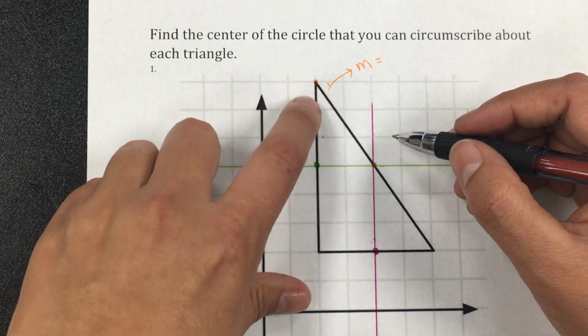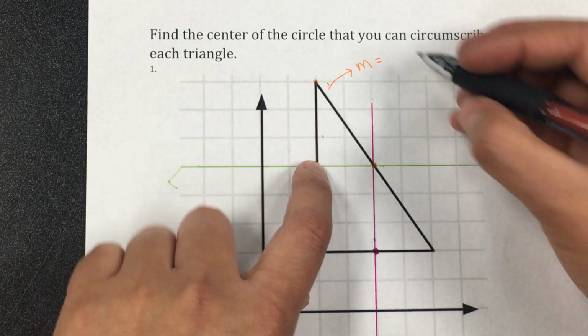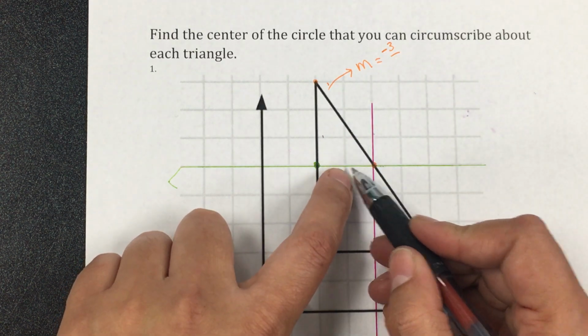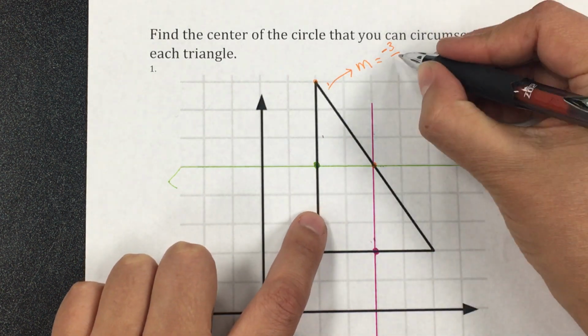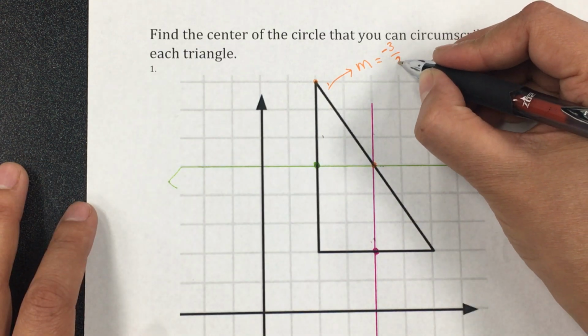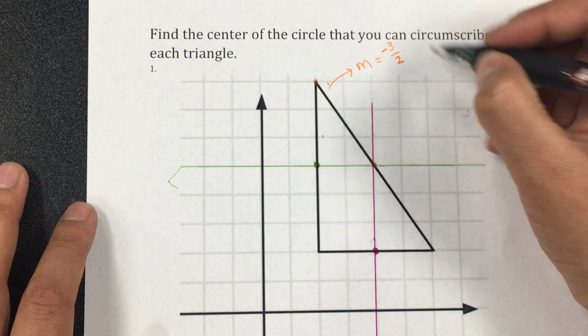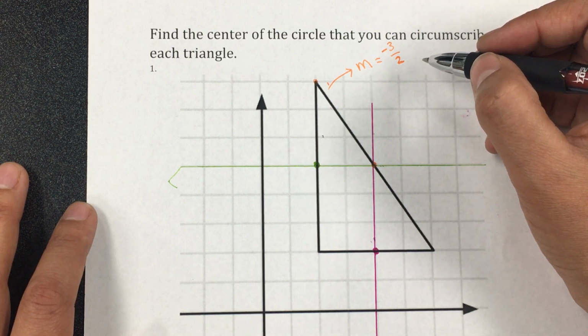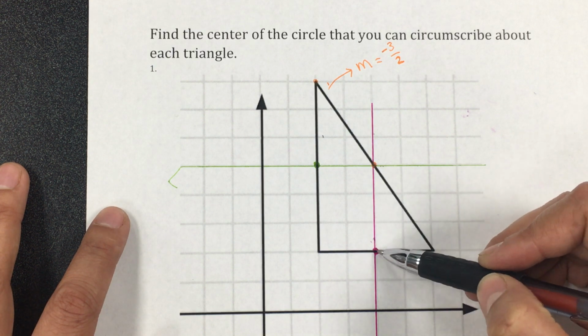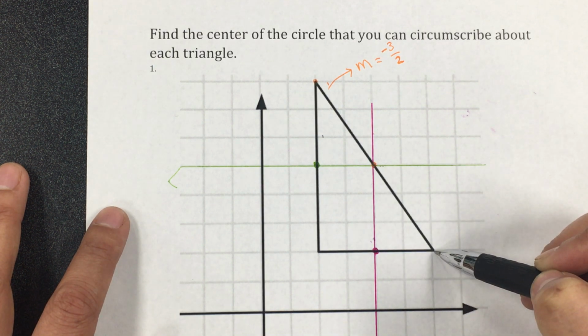So I'm gonna count -1, 2, 3. It's negative because you're going down. And then +1, 2, because you're going to the right. If it was to the left, then it would be negative. But you're going to the right. So that's my slope. Okay, the slope. And you can see that it repeats. 1, 2, 3, 1, 2.